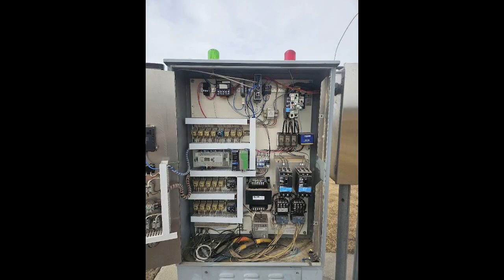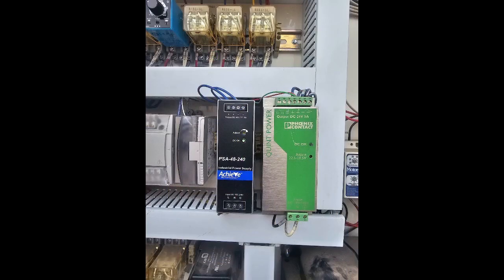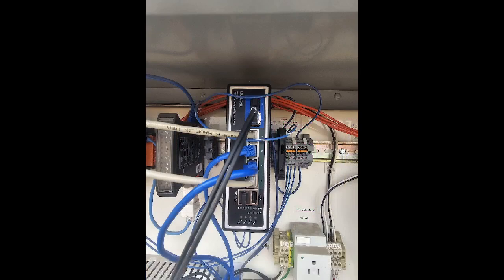And here are my after pictures. Here's the pond pump. The major modifications I made to the pond pump was I took the radios out and I added in a new switch and power supply for the switch. The switch required 48 volts DC, which was not currently in the panel, so we added one of those in. And here's the TrendNet switch. We replaced the radios with fiber optic cables to allow faster communications and more reliable communications.